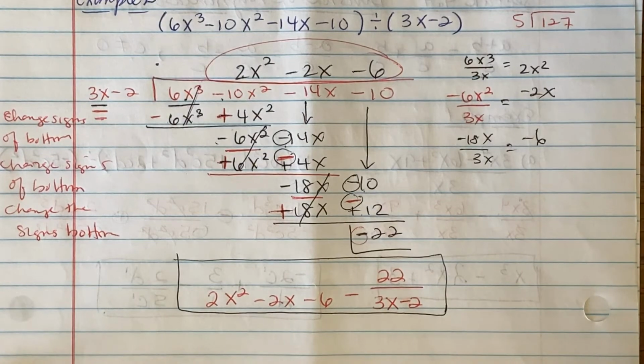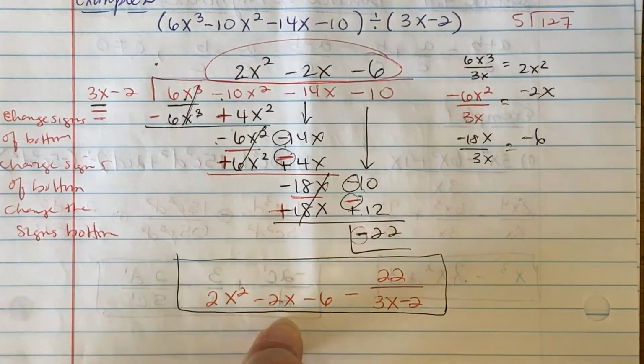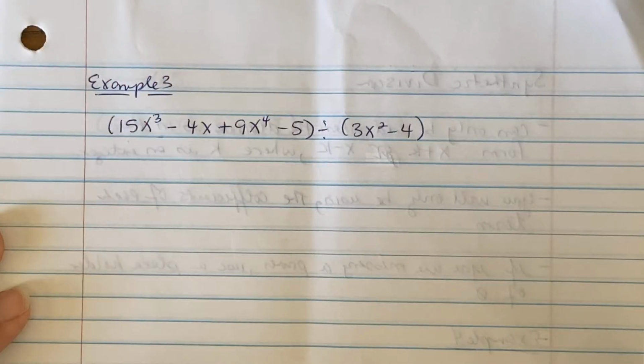If you did synthetic division, you can come to the same situation, but it requires you to reduce your answer. And you're dealing with fractions, and students don't like fractions.